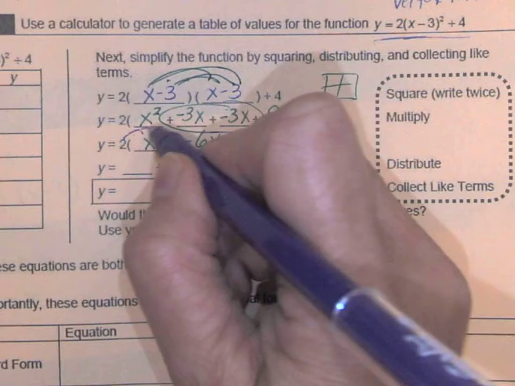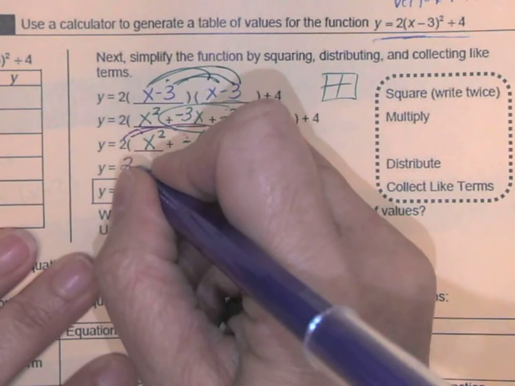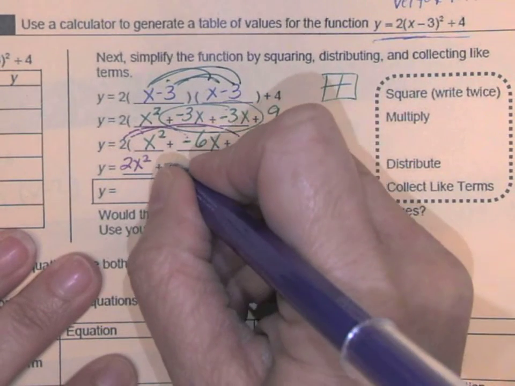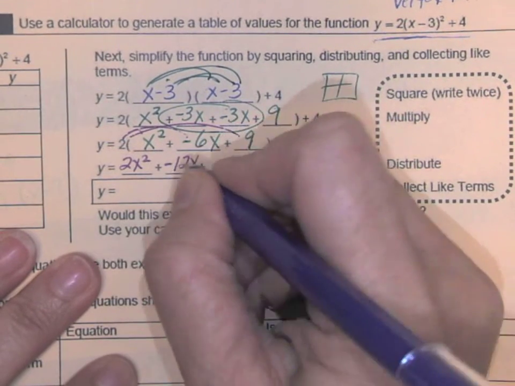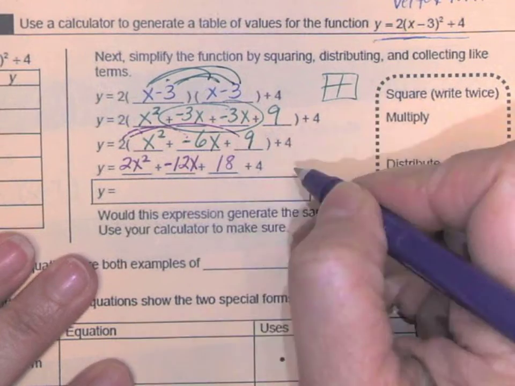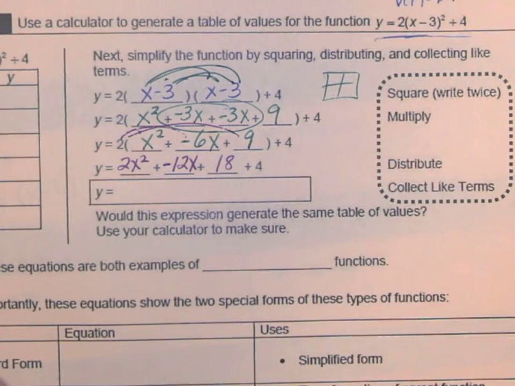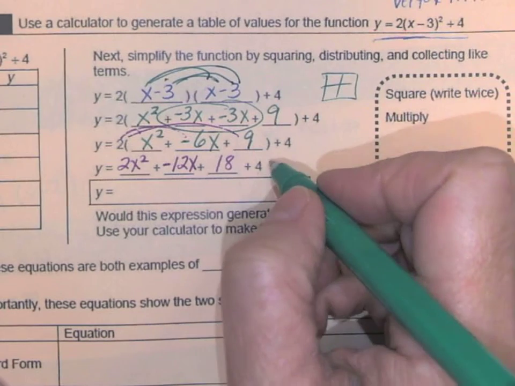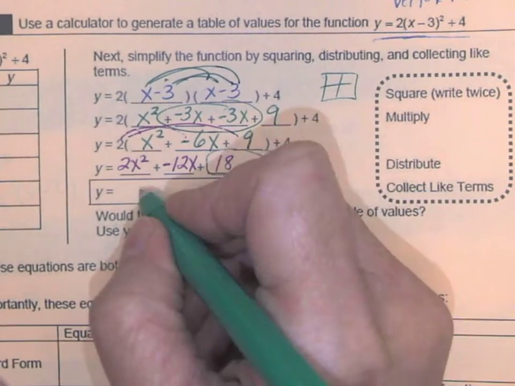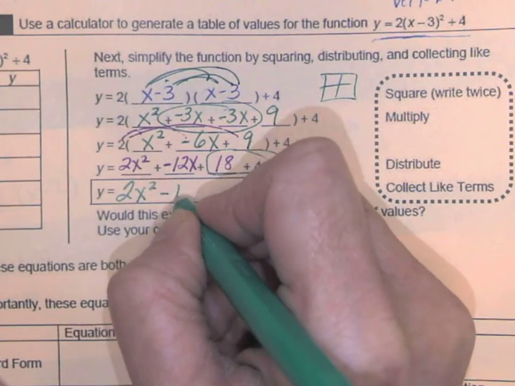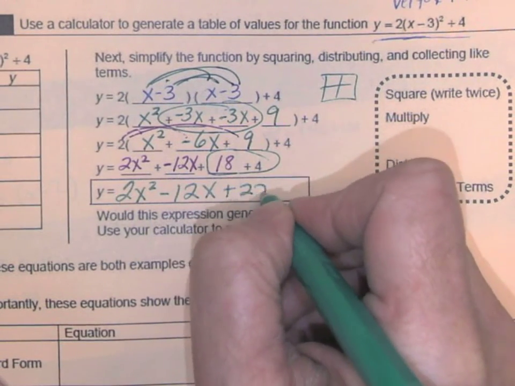Distribute the 2 through the parentheses. We get 2x squared minus 12x, or plus a negative, means the same thing, plus 18. Now I have this plus 4 on the end. The last part of PEMDAS is to add and subtract, so I combine these. 2x squared minus 12x plus 22.